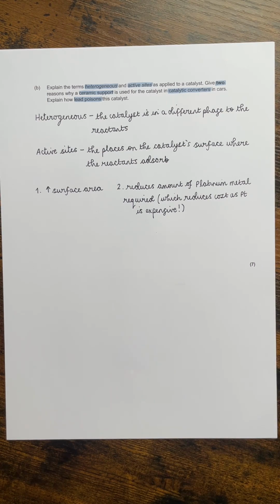So essentially the lead will block the active sites, which again is similar to what we've learned about enzymes in terms of competitive inhibition, which you may or may not remember depending on if you've done A-level biology or not. But that's what happens here. The lead will poison the catalyst because it'll block the active site, and if the lead is blocking the active site, then the reactant gases can't adsorb on.